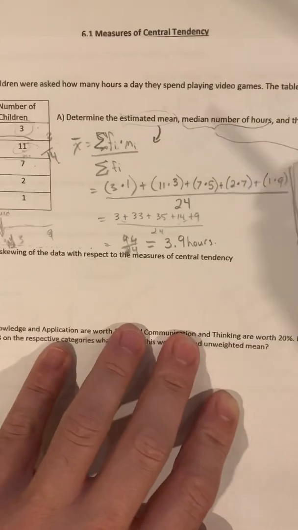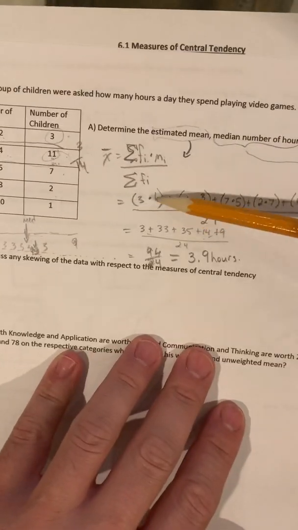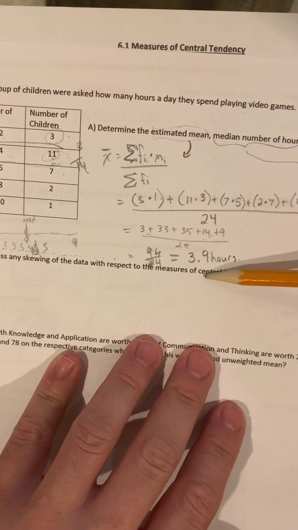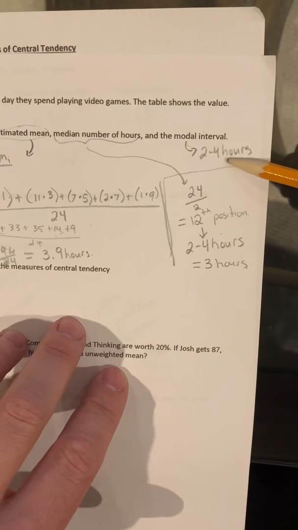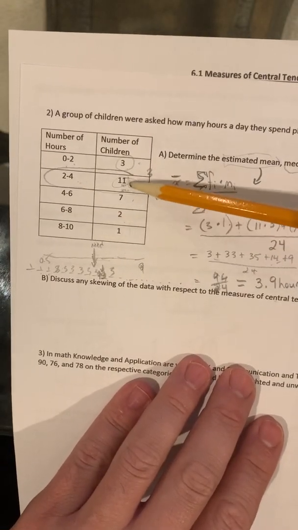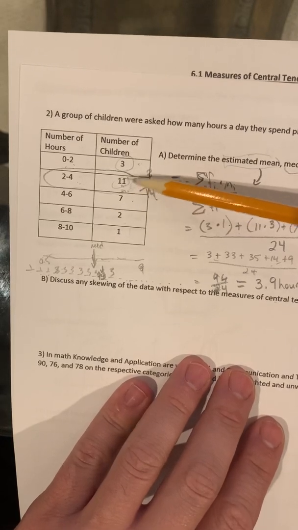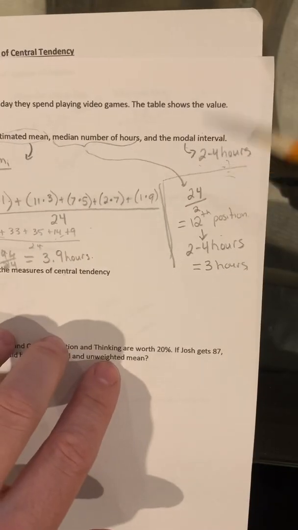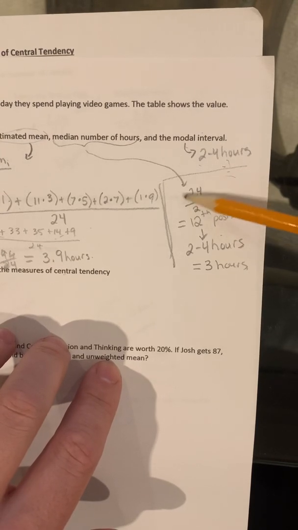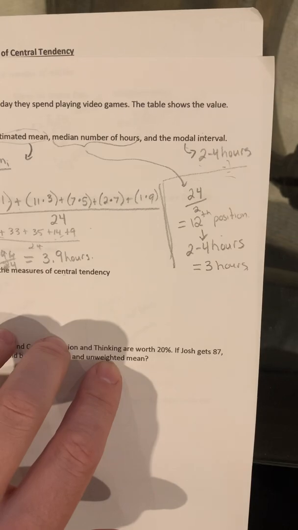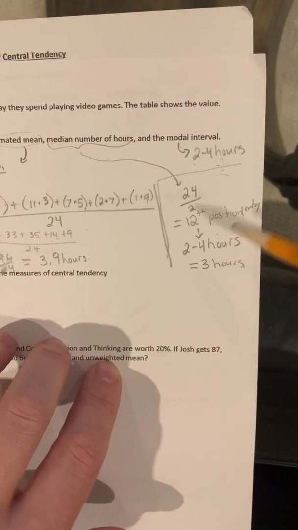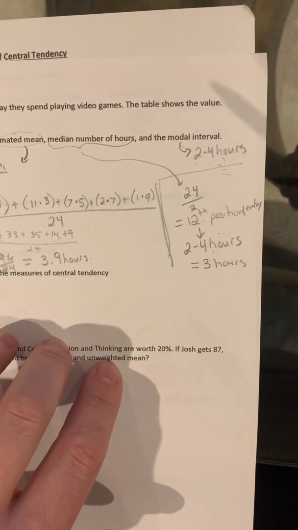So the estimated mean: all the frequency times the midpoint, add them up, divide by the total frequency, you get 3.9. Our modal interval is the most frequent one, this interval here with 11 children, which is the highest, so it's 2 to 4. The median happens in the 12th position because there are 24 entries, and we found out the 12th position is 2 to 4 hours.